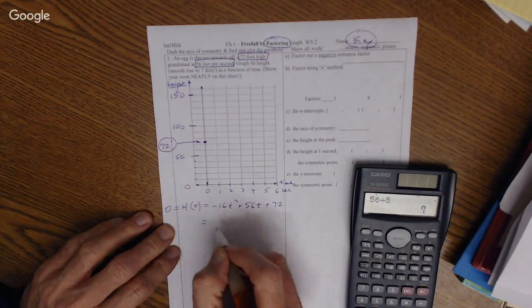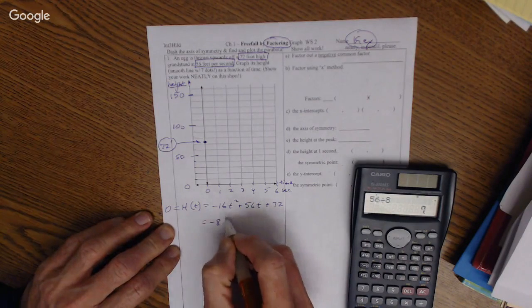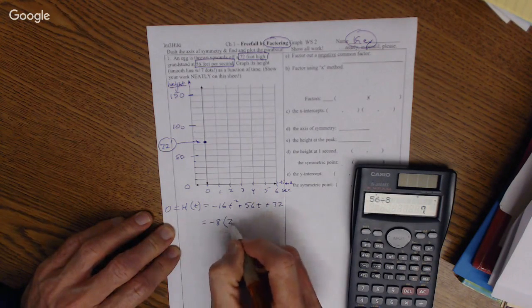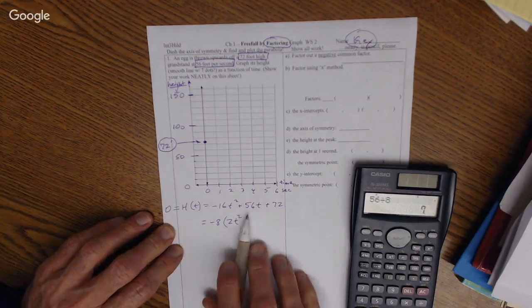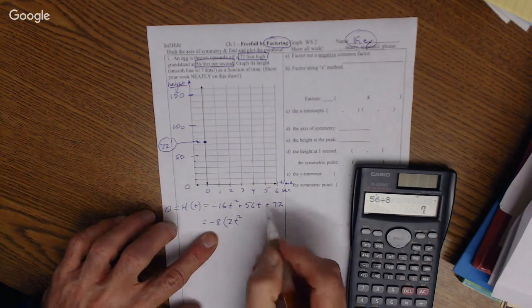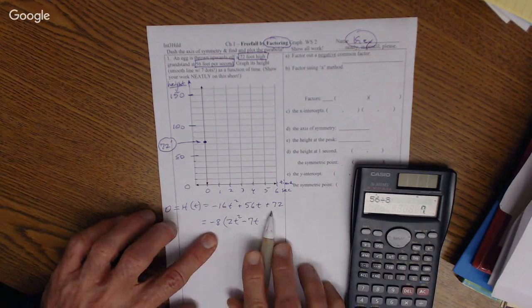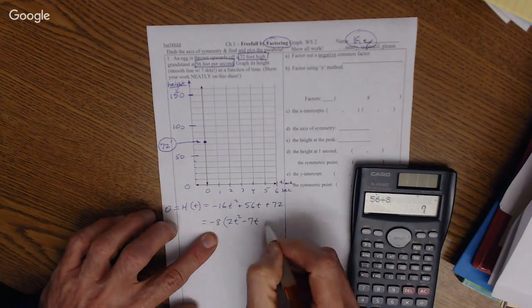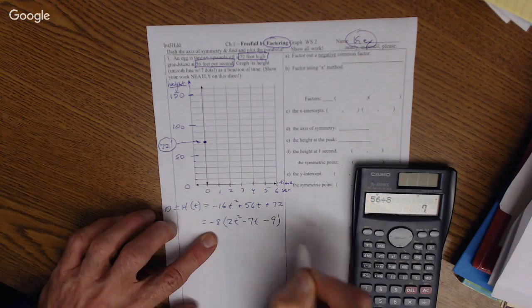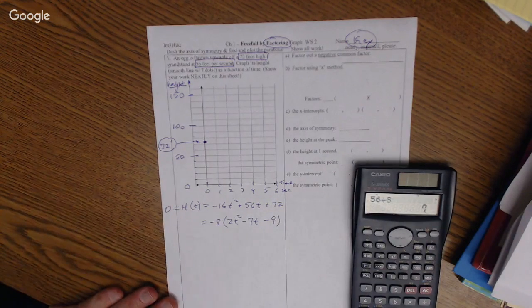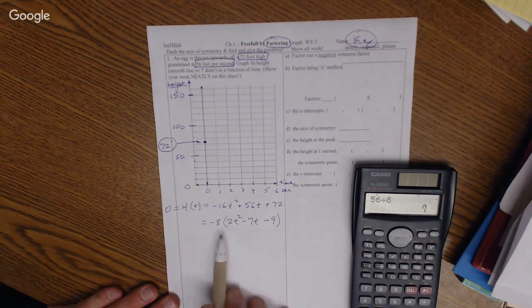So I'm going to factor out a negative 8. That's going to leave me 2t squared. If I take a negative 8 out of positive 56, it's going to leave me negative 7t. If I take a negative 8 out of 72, that's going to leave me negative 9. I'm thinking about that correctly. Is that right? Does that make sense?